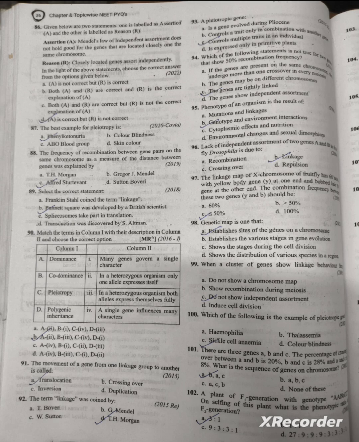Option D, A is correct but R is not correct. The best example for pleiotropy is option A, phenylketonuria. The frequency of recombination between gene pairs on the same chromosome as a measure of distance between genes was explained by option C, Alfred. Next question.